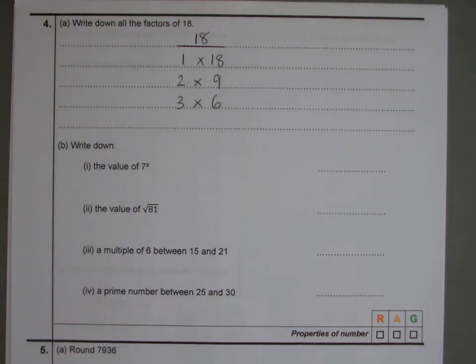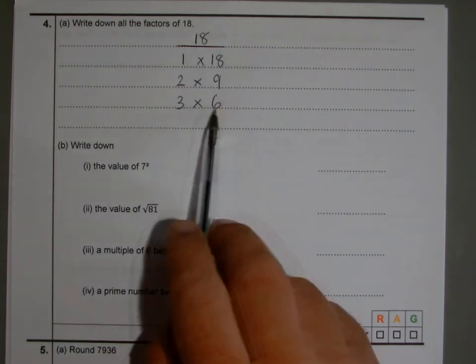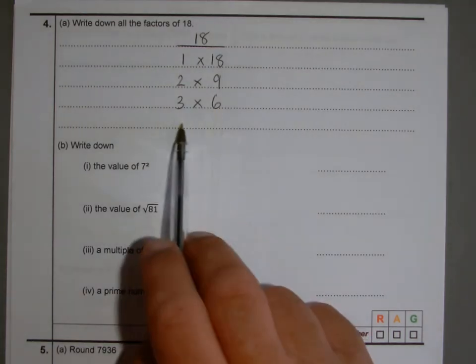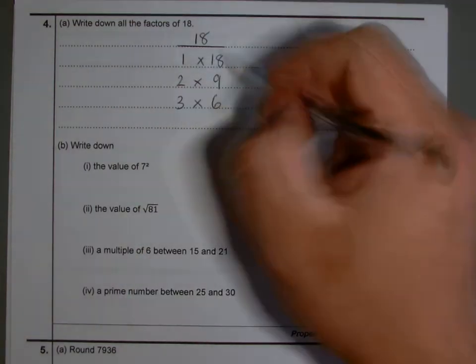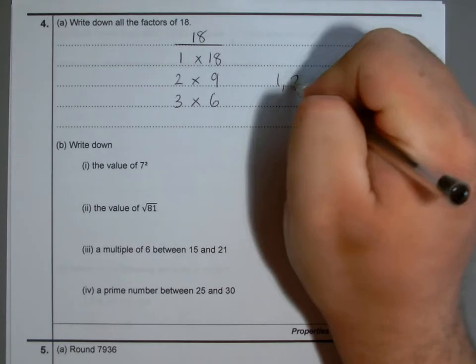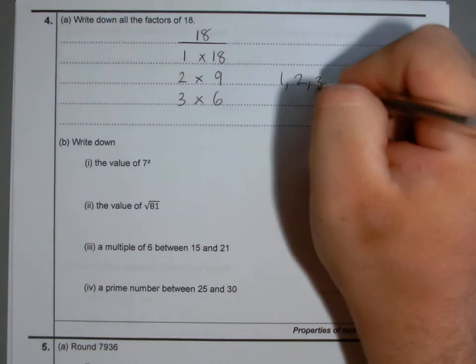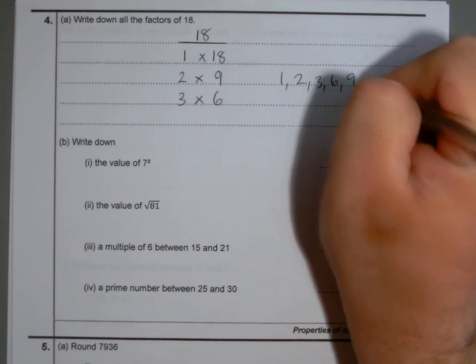4, well, 4 doesn't go into 18 perfectly. Here's the remainder. 5 doesn't, neither. 6 does, however, I've already got 6 here, haven't I? So if I wrote 6, I'd just be repeating the process, because I'd say 6 times 3. So once I start repeating, I'm done. And here are my factors. So if we list them out in order: 1, 2, 3, 6, 9, and 18.